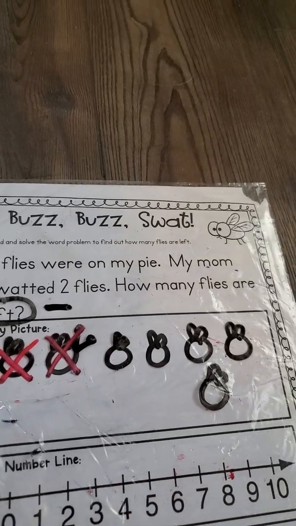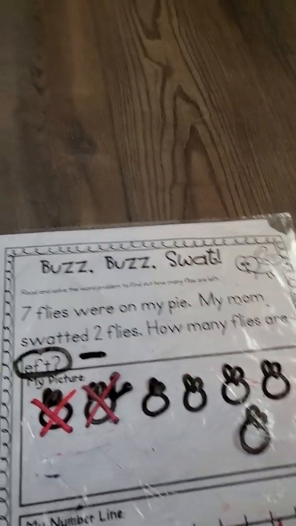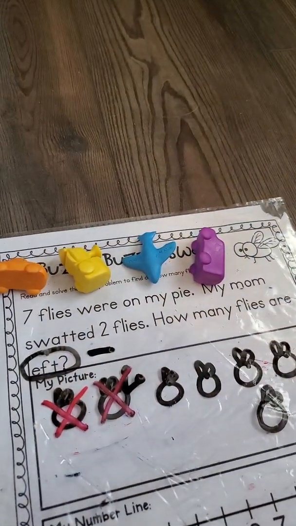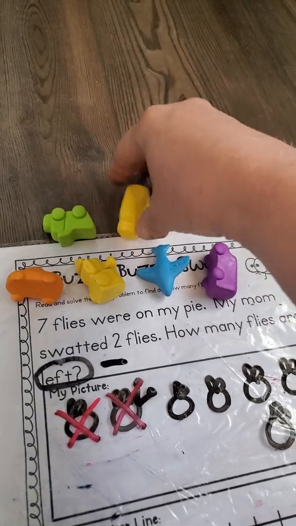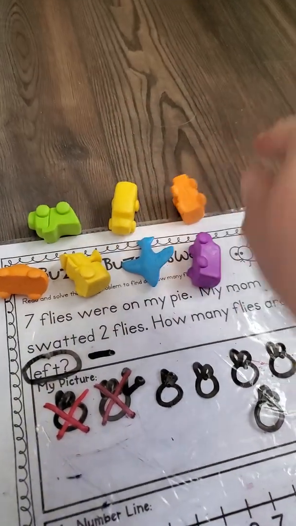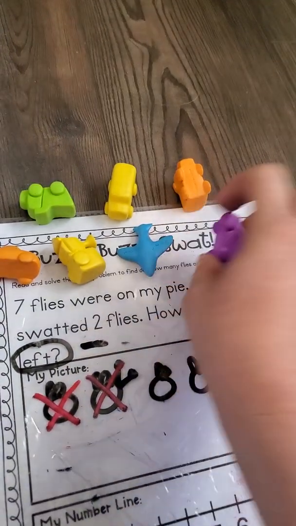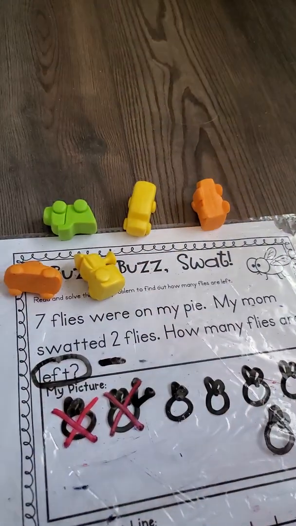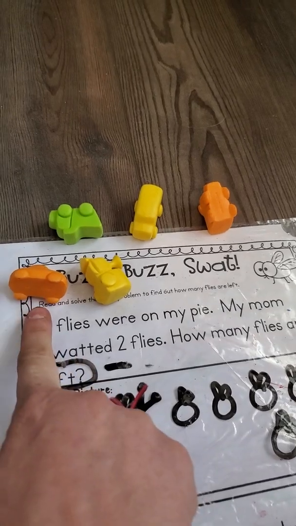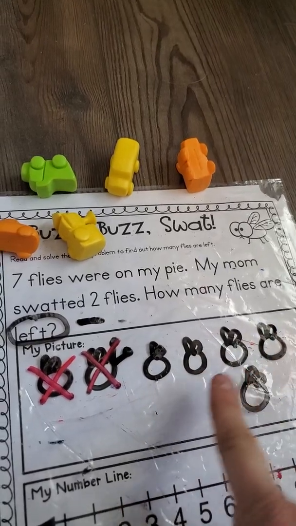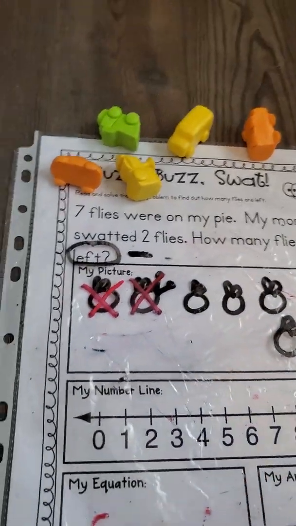Yucky. All right, let's go ahead and do it with some counters, okay? Now remember, we want 7 first. So 1, 2, 3, 4, 5, 6, 7. Okay, now 2 flies were swatted away. So 1, 2. We're going to take 2 of them away, okay? How many are left? 1, 2, 3, 4, 5. Didn't I get 5 down here? 1, 2, 3, 4, 5. I did.